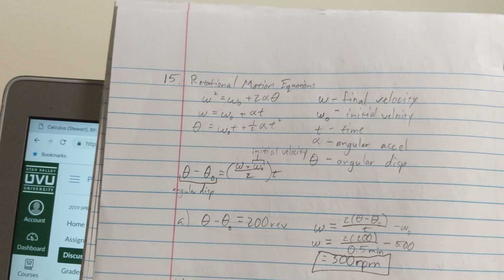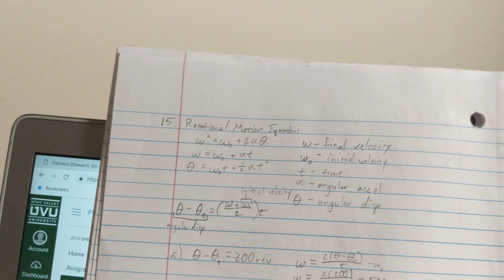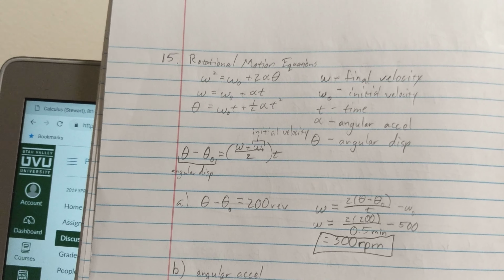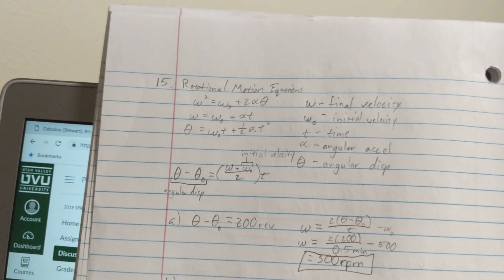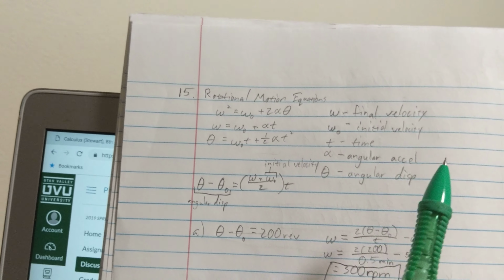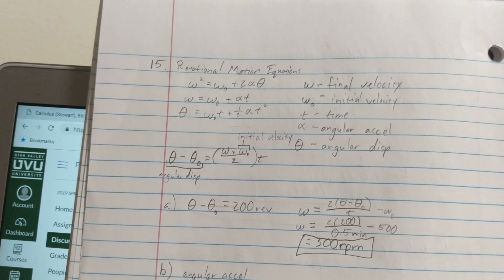bearings. During the time the power is off, the flywheel makes 200 complete revolutions. So for A, at what time is the flywheel spinning when the power comes back on? For this question, we're going to use a few different rotational motion equations. First we have these three equations right here that we're going to be using. We have what each Greek letter means.